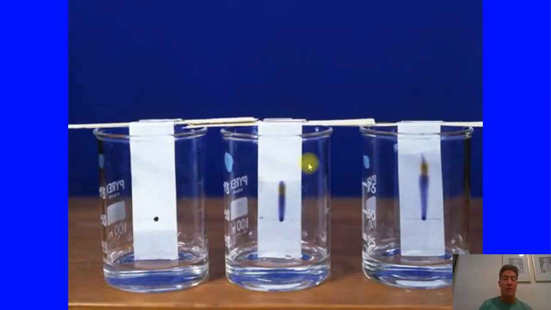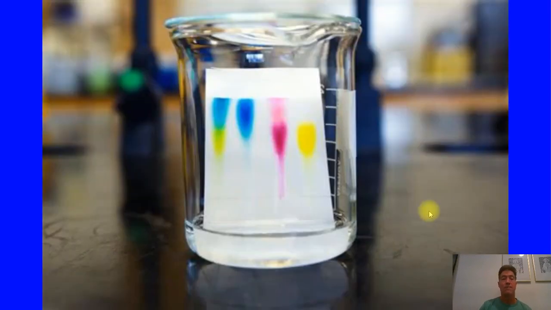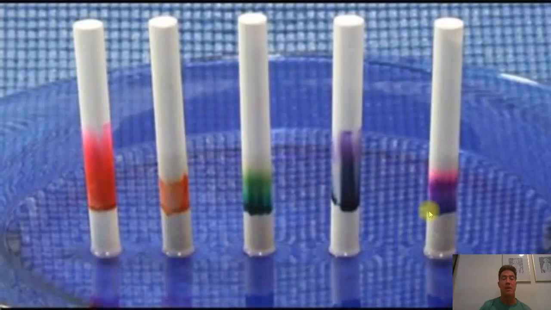So here's another example of this being separated. Another example. Here is a column where we're doing the same thing.